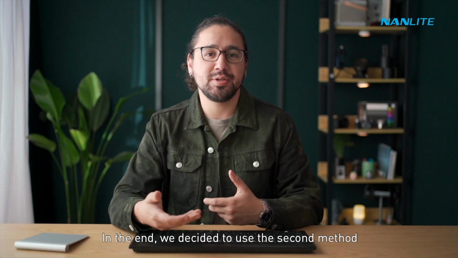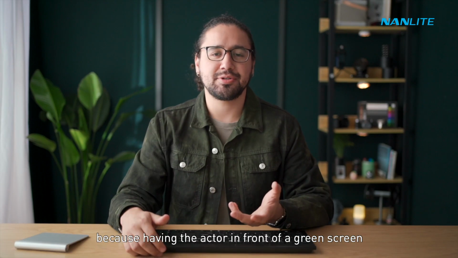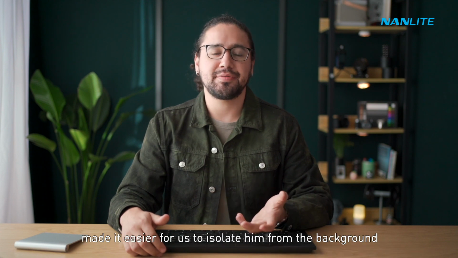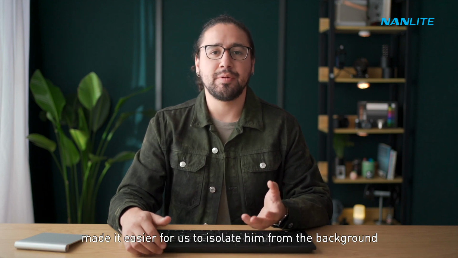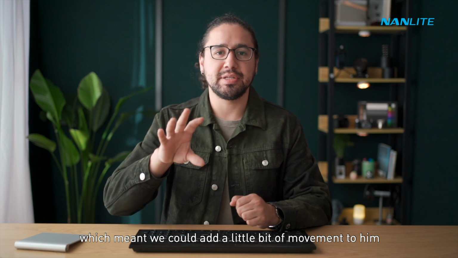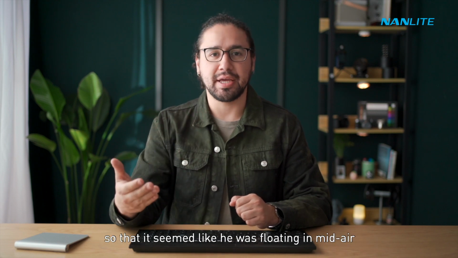In the end, we decided to use the second method because having the actor in front of a green screen made it easier for us to isolate him from the background, which meant we could add a little bit of movement to him so that it seemed like he was floating in midair.